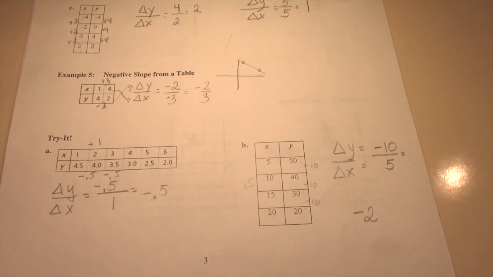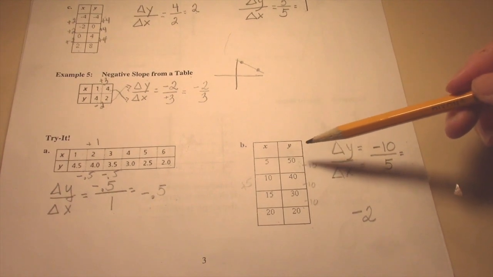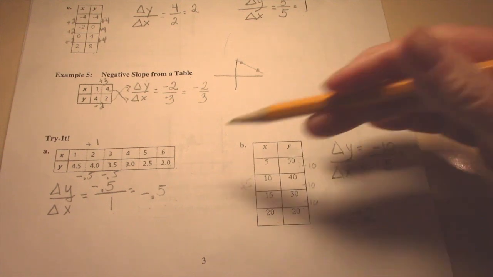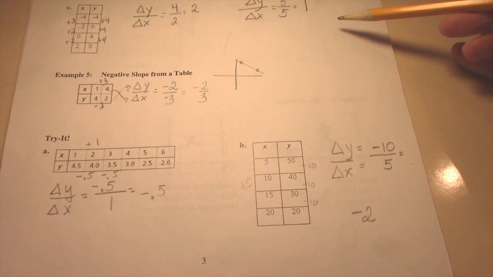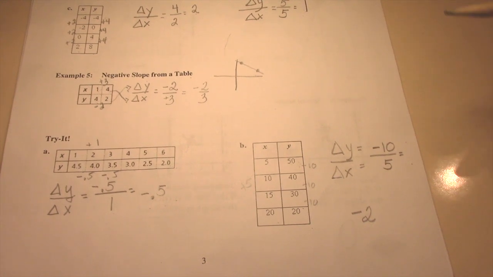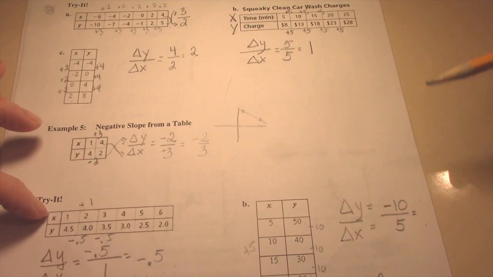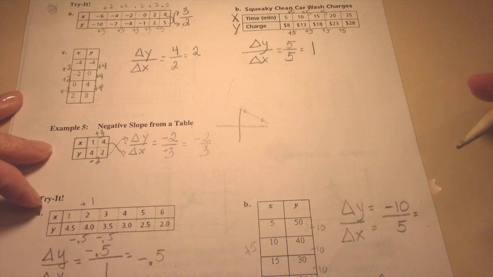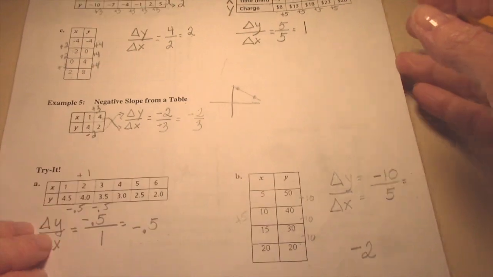So that's one way of looking at a set of values and determining if you can come up with the slope or the rate of change of the item. Whatever it is, there could be stories to these word problems. The one about the car wash was a story, but basically that's just taking a table of values and trying to determine the slope. You will be doing many, many, many of these. Okay, let's go to the next page.